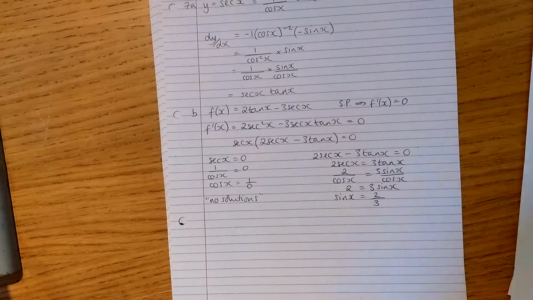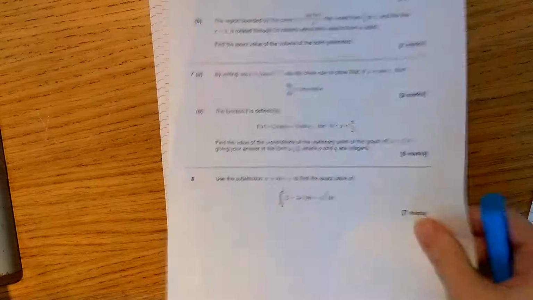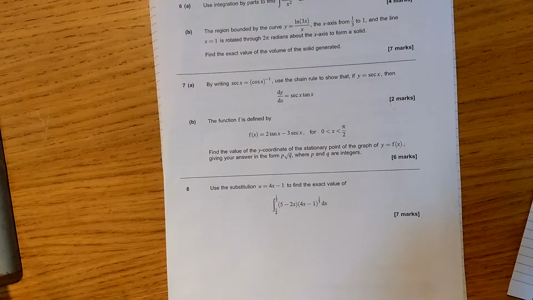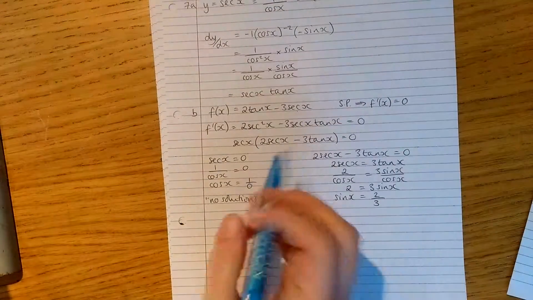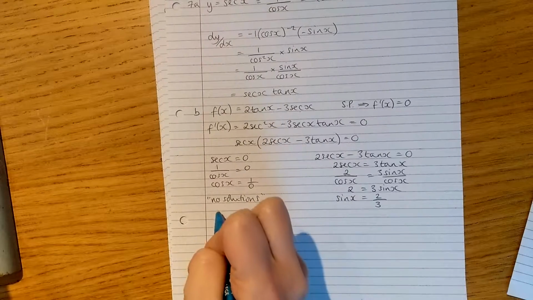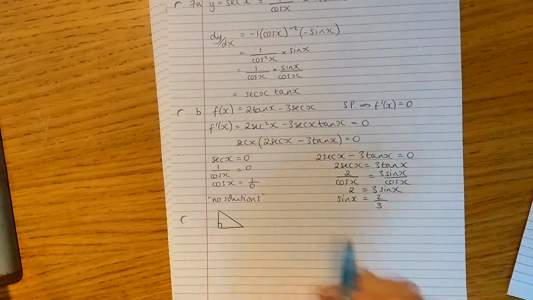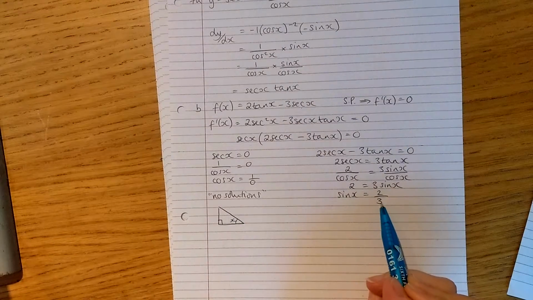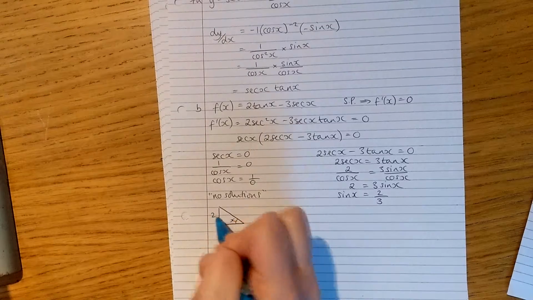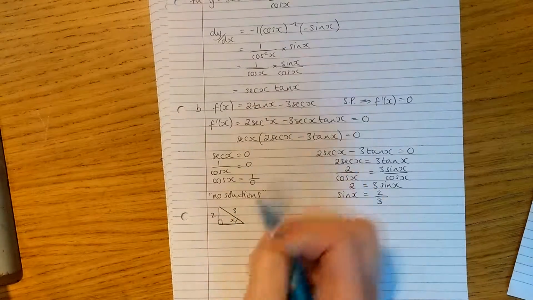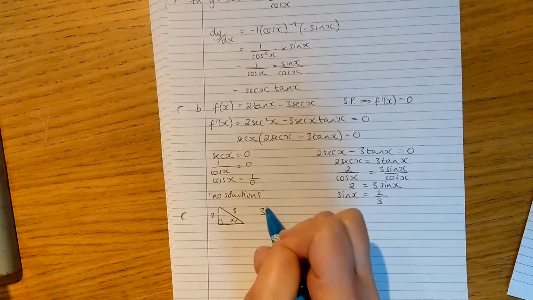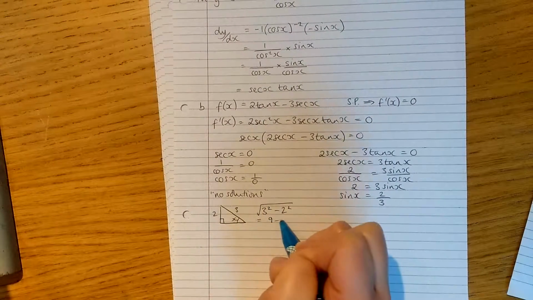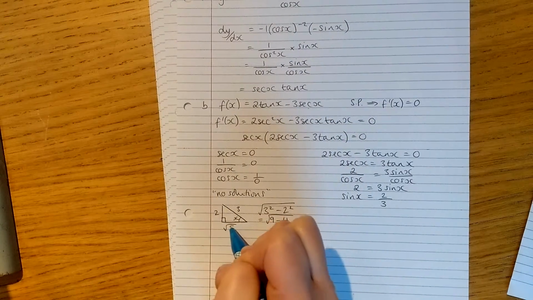Okay, so now, because the question is asking for things in this form, I'm now going to start drawing a triangle to find my other trig functions. So, back to GCSE maths. If I let this one be x, then sin x is opposite over hypotenuse, so this is the opposite, this is 2, this is your hypotenuse, this must be 3. So the other one is 3 squared minus 2 squared, square rooted. So I've got 9 minus 4 rooted, so this one here is root 5.